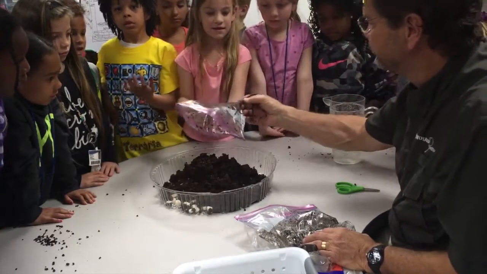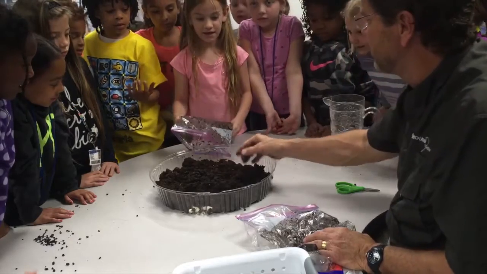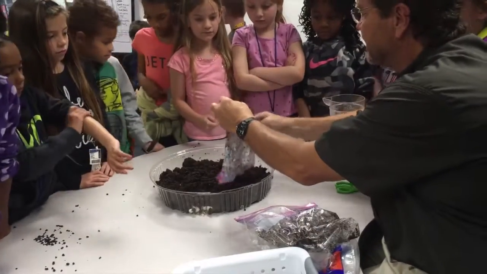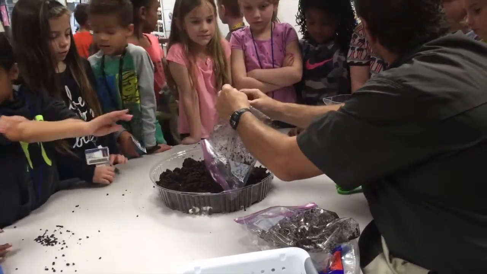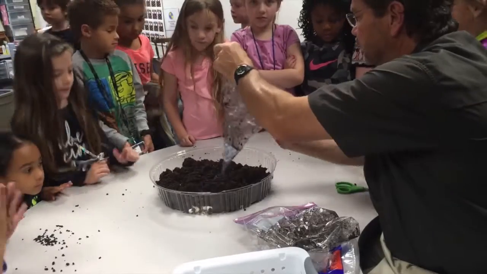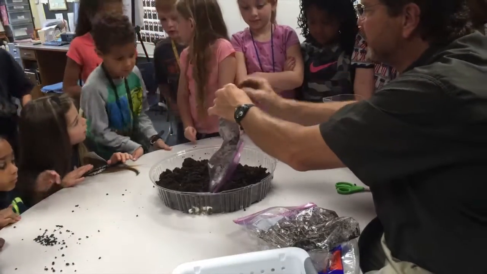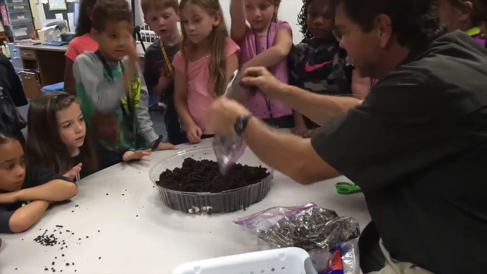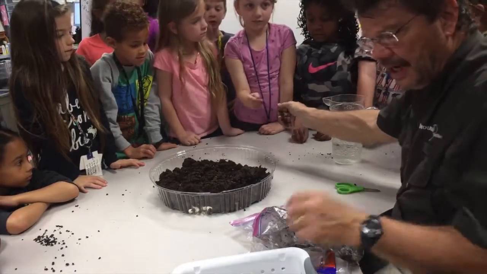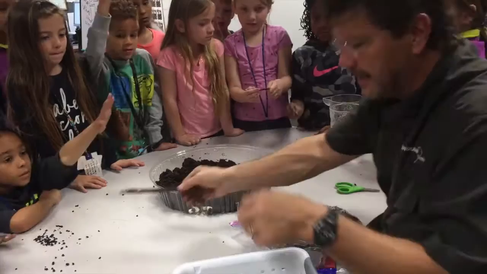Oh, there's a stick. Would you find a stick in topsoil? Yes. Yeah, because anything that dies outside falls in the soil, and when it falls in the soil, what is it that it does when it breaks down? What's that fancy word you guys said? Decomposes. Would you do me a favor? Would you break that stick up, please? And we have some more sticks. Would you break that stick up?